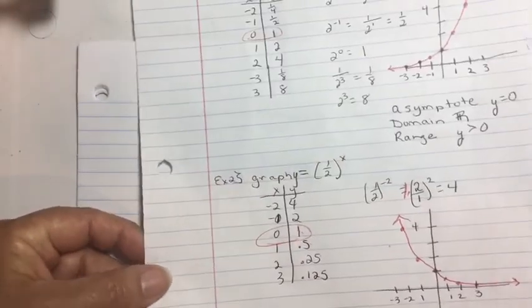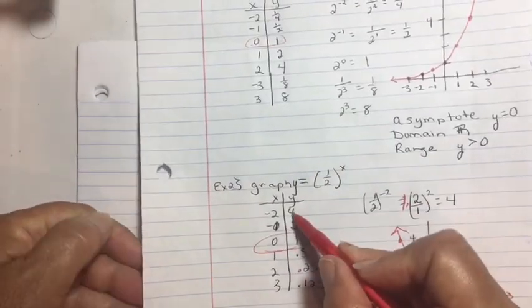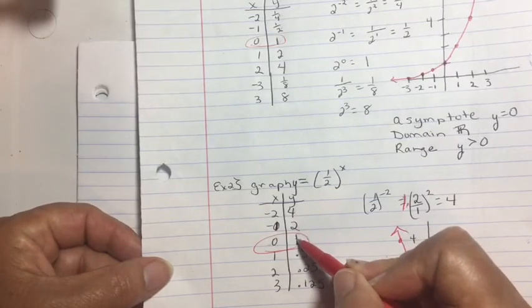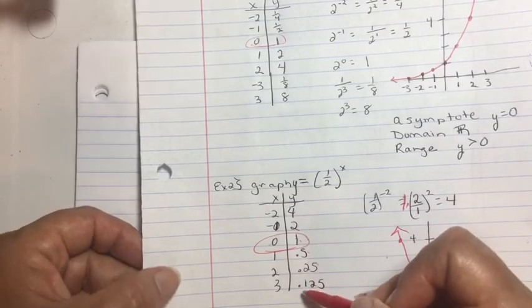On this one, I'm dividing by 2. 4 divided by 2 is 2. 2 divided by 2 is 1. 1 divided by 2 is a half, etc.